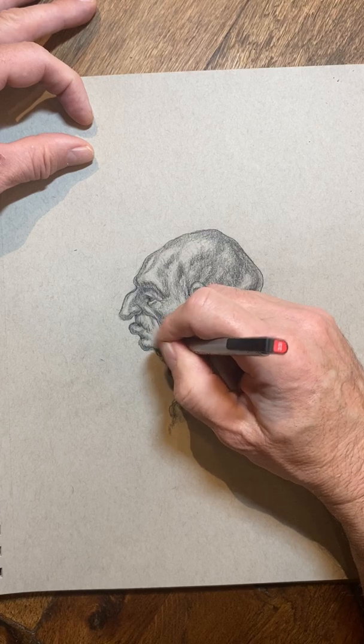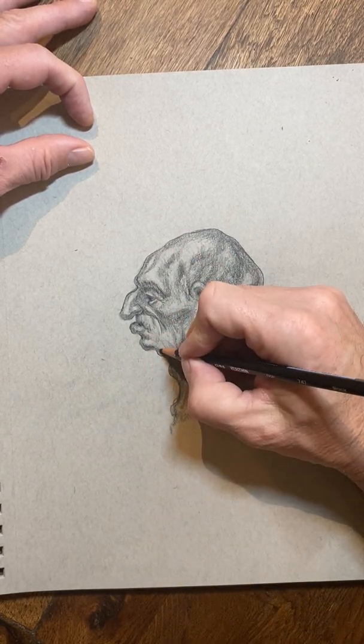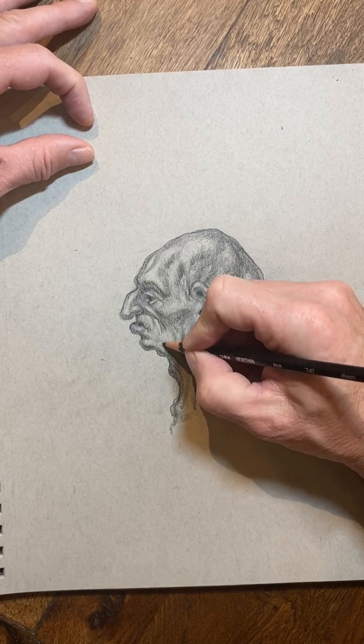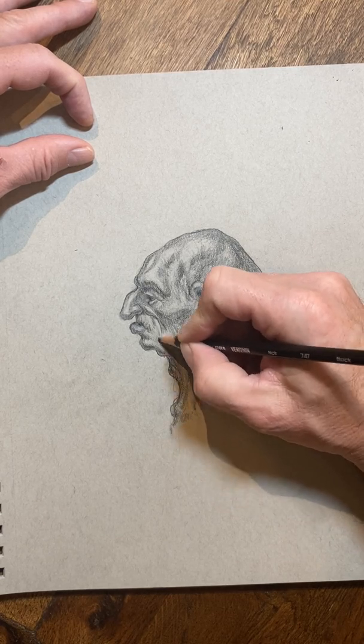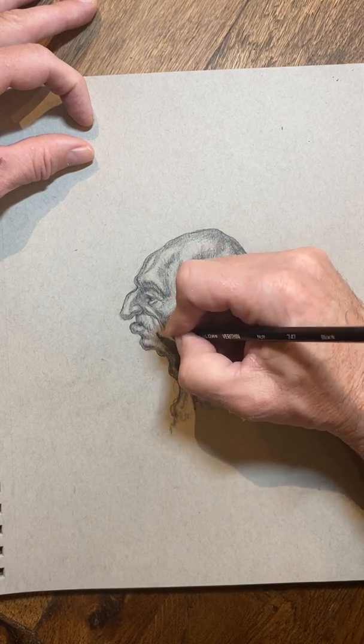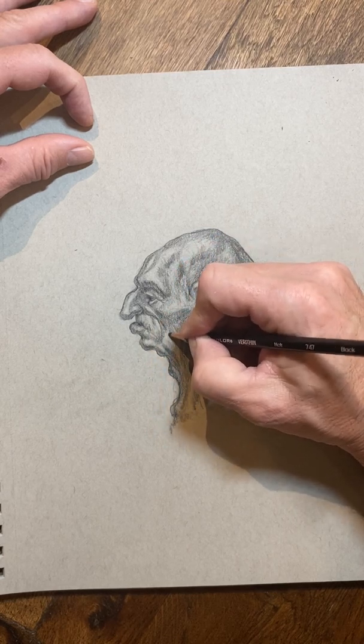That cut doesn't have to be so, it looks too much like a cut through here, so let's put a little bit of a tone through here. And then this section of the maxilla and the mandible has some bit of a tone.